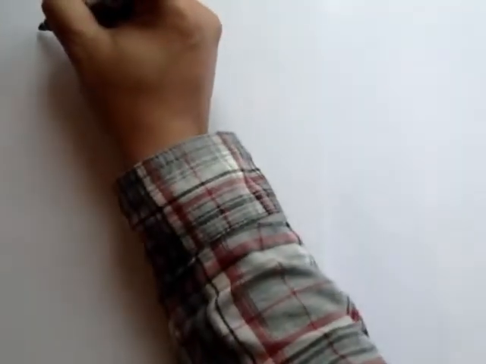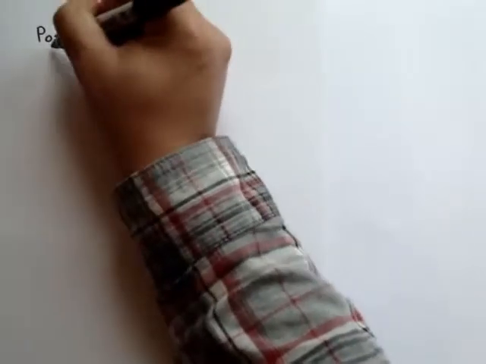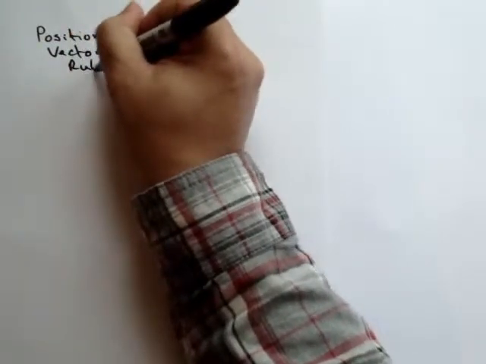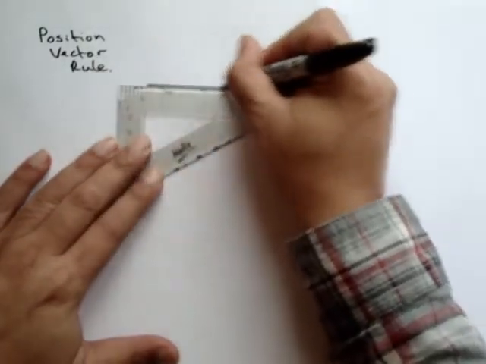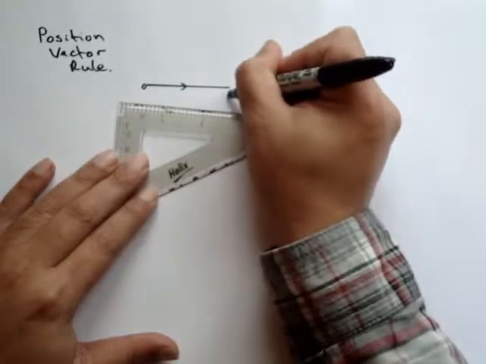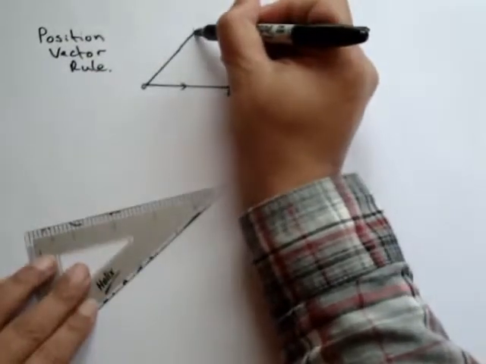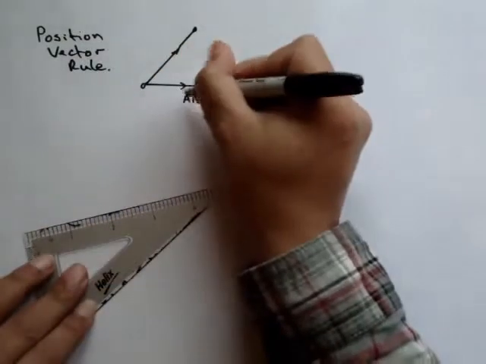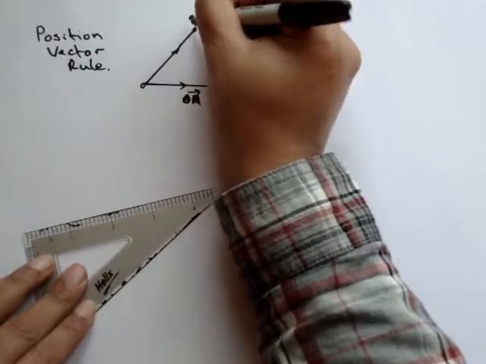Here we're going to have a look at our position vector rule. And what this rule says, if we have two position vectors, say A and B from the origin, so this would be to this point here, and this would be our B. So this is OA, sorry, and this is OB.